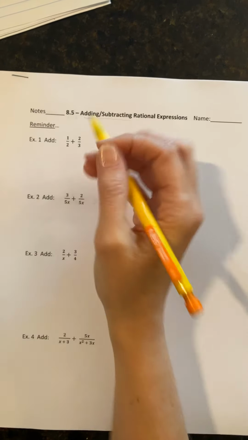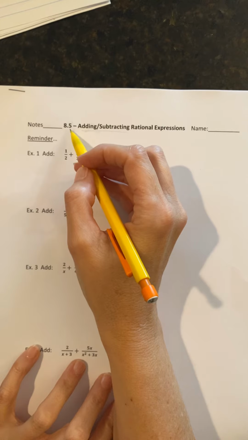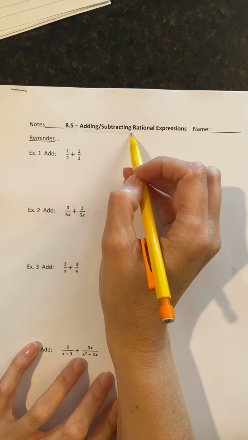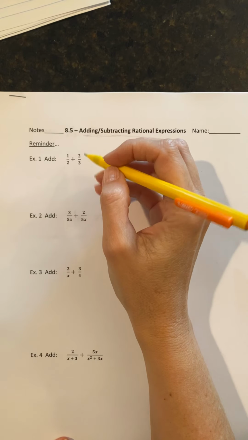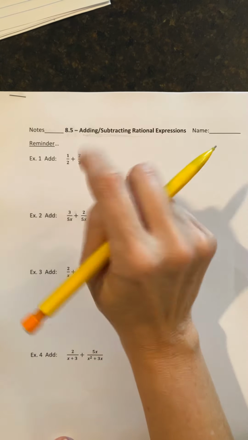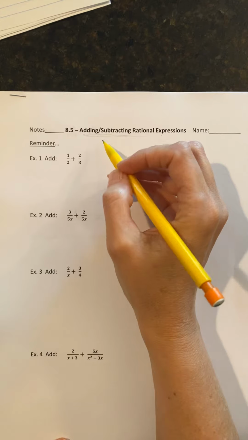Hello everyone. Today we are doing the 8.5 lesson. We're going to be adding and subtracting rational expressions, and there's no way to sugarcoat this. This is not easy, okay?